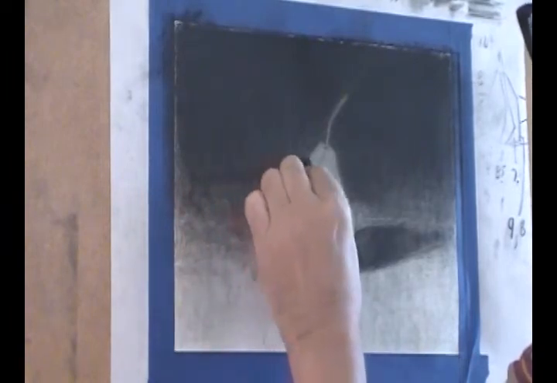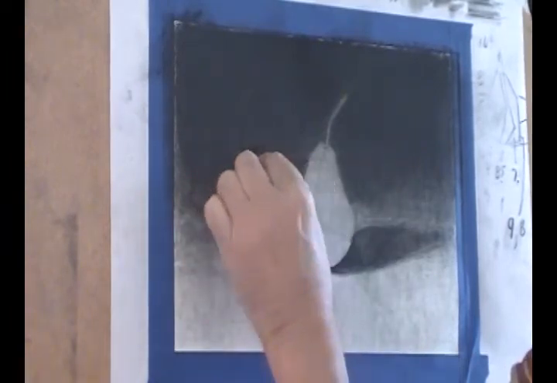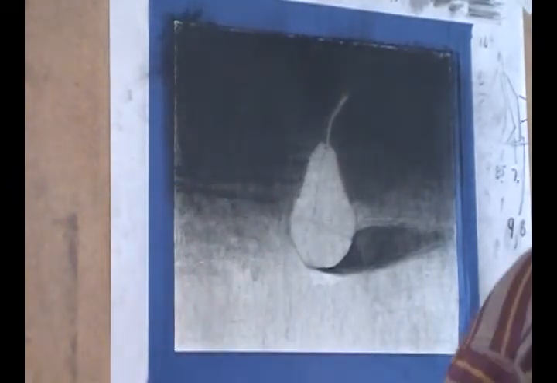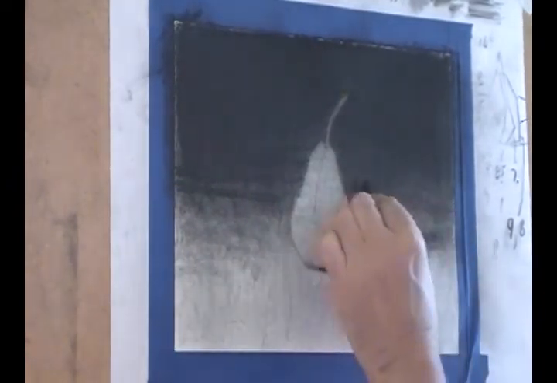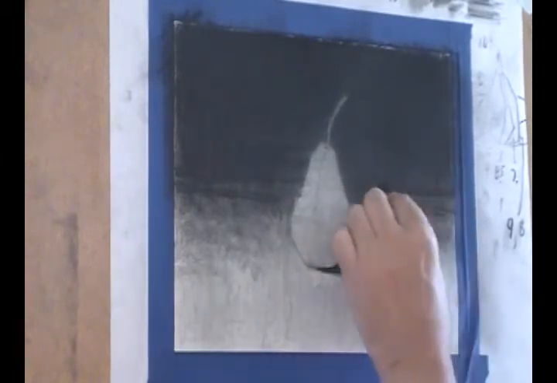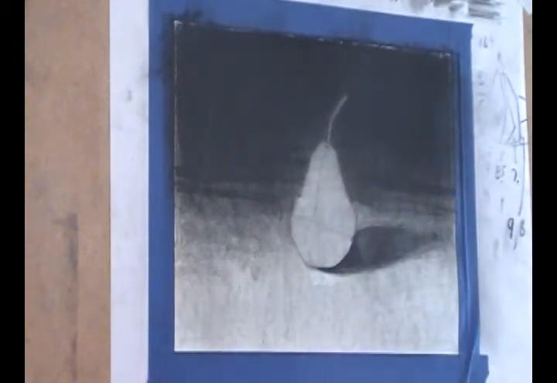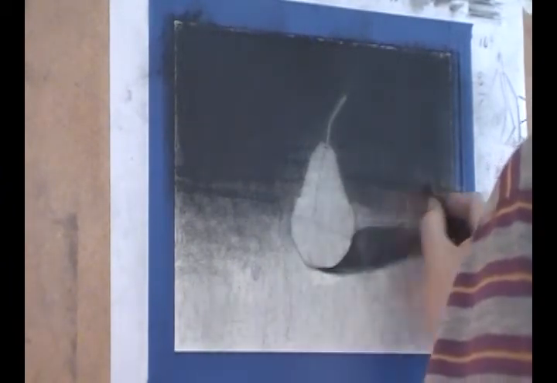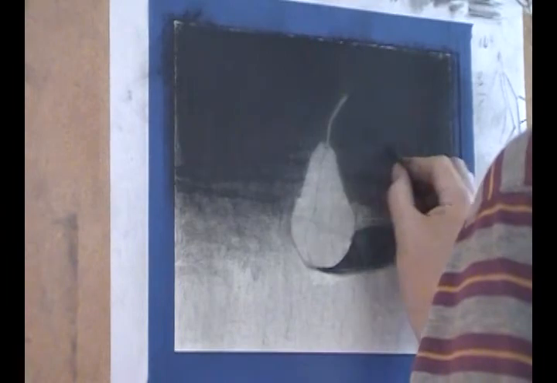Kind of making some black serration marks, and you'll see why. Getting a little bit creative on you guys, just a little bit. Sometimes your drawing will speak to you, and it'll say, try this, and you should just try this.